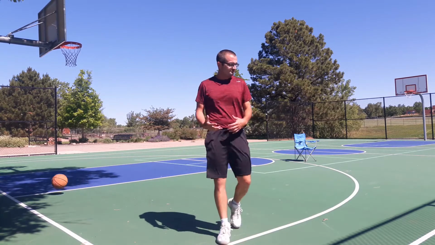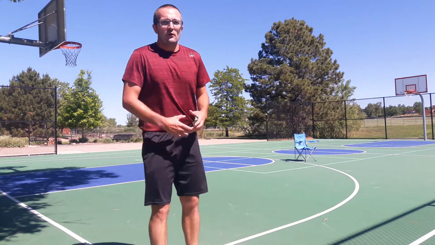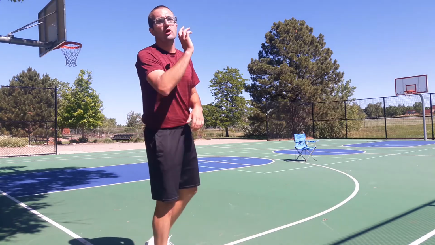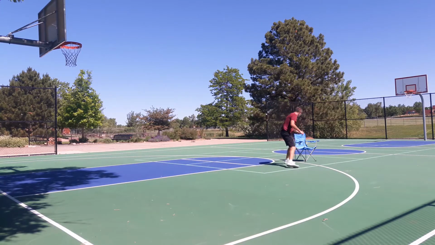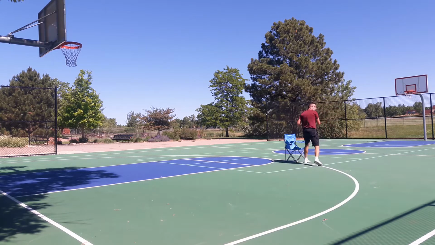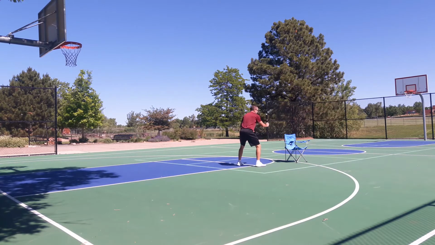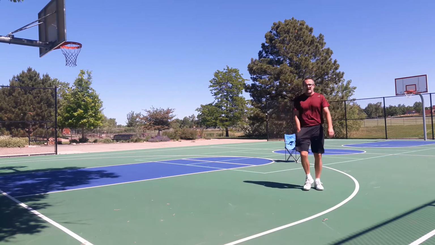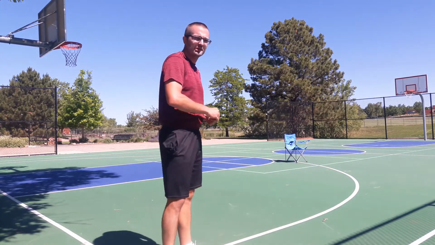All right, next one. If your man is going to cheat under the screen, we got to be able to stop behind that screen and just pull up and shoot a three-pointer. So what I mean by that, I'm guarding you here, right? You're bringing the ball up. And when I come to face the screen, instead of trying to go over, this defender is going to cheat underneath. That's when I got to be able to stop behind that screen, just shoot the shot and put it in. So that's behind the screen pull up when the defense goes under.